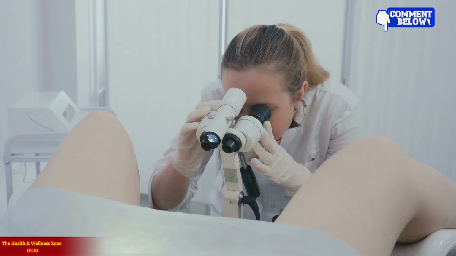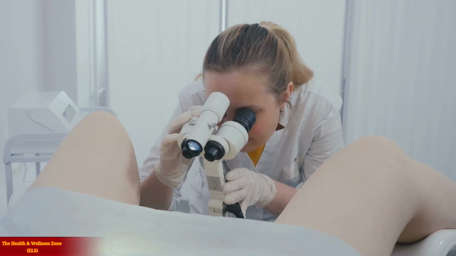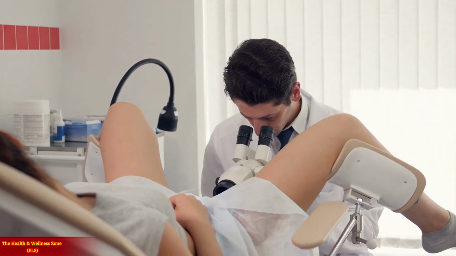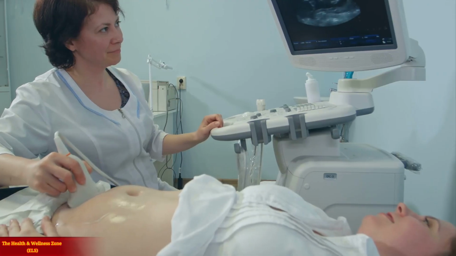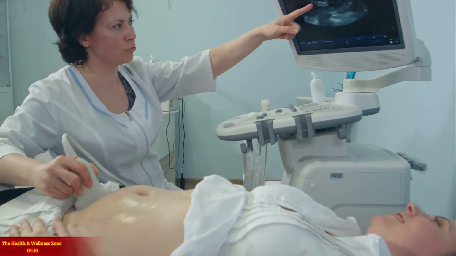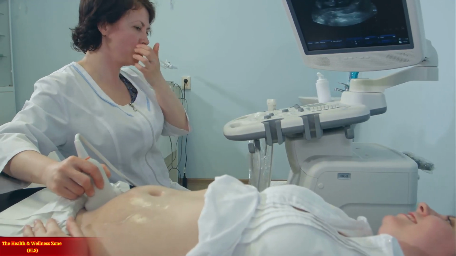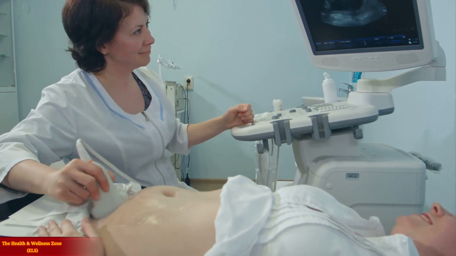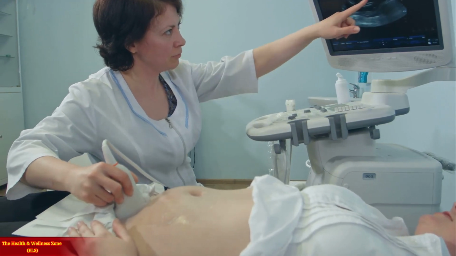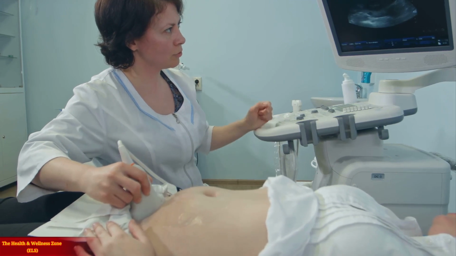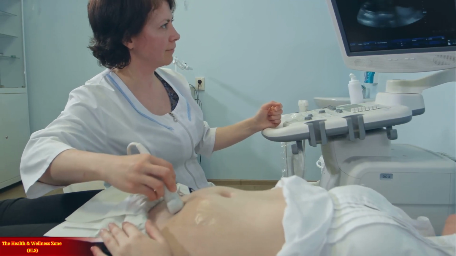A pelvic exam is often performed to allow the doctor to assess the size, shape, and feel of your uterus. This can reveal if the uterus is larger or softer than expected for your stage of pregnancy, which may be a sign of a molar pregnancy. Next, an ultrasound is typically ordered. This imaging test uses sound waves to create detailed pictures of your uterus and can help the doctor identify the presence of a molar pregnancy. The ultrasound may show a characteristic cluster of grapes appearance, which is a classic sign of this condition.